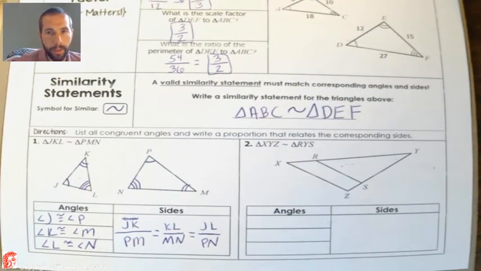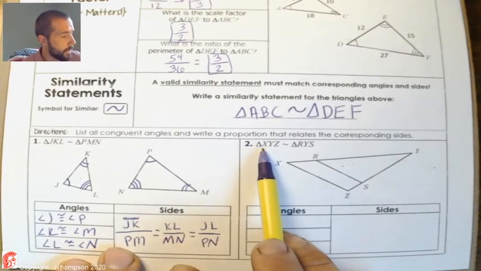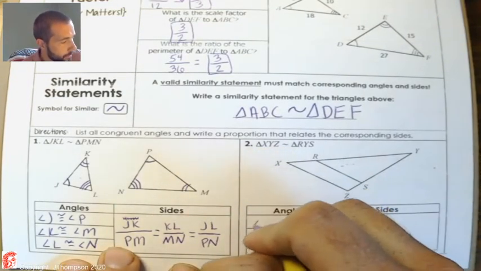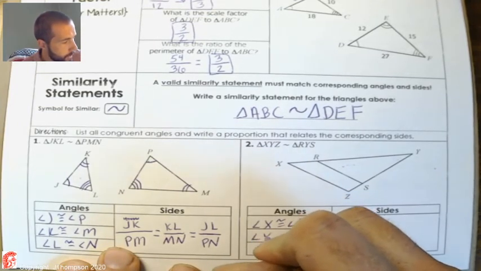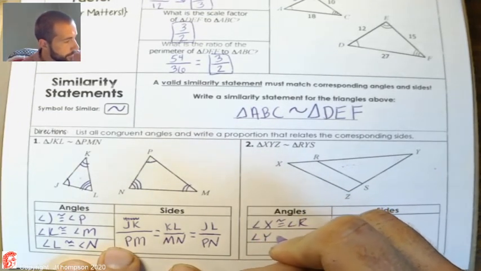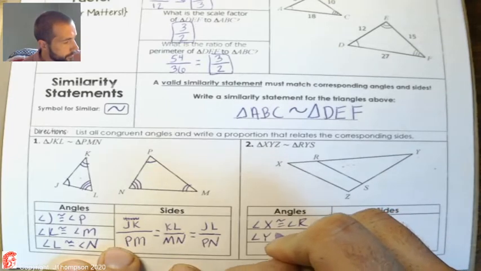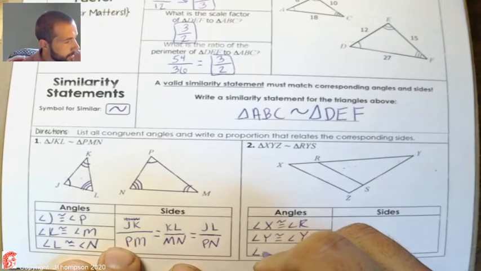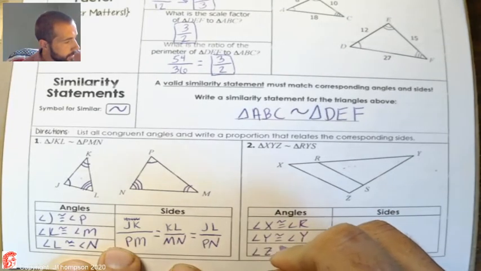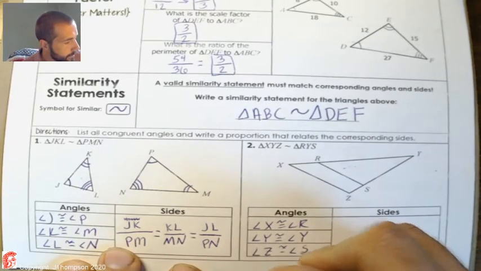All right, we're going to do the same thing with number 2. I'm going to do number 2 maybe without even putting the marks. I'm just going to look at the similarity statement. So I know X is congruent to R because they're both firsts. Angle Y is congruent to angle Y. And then angle Z is congruent to angle S.